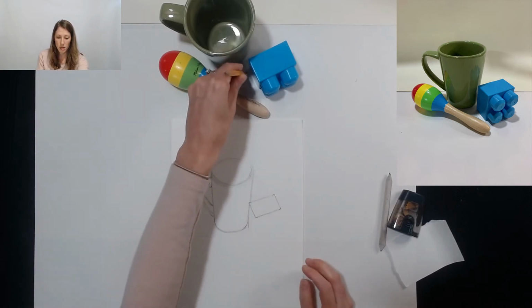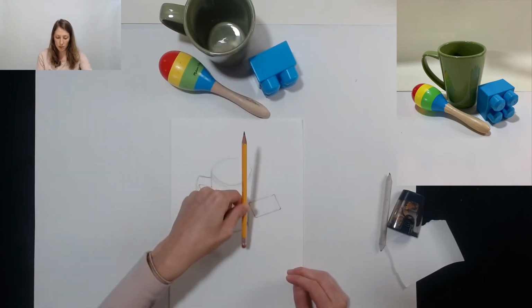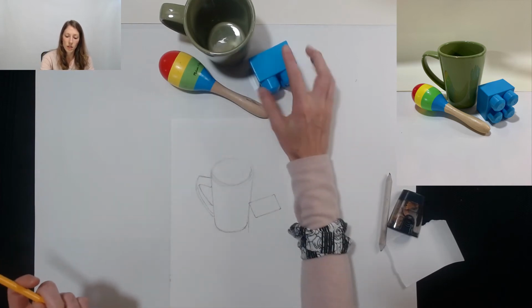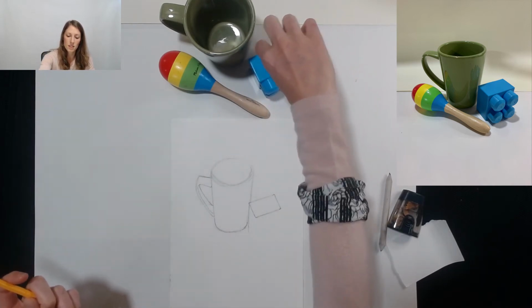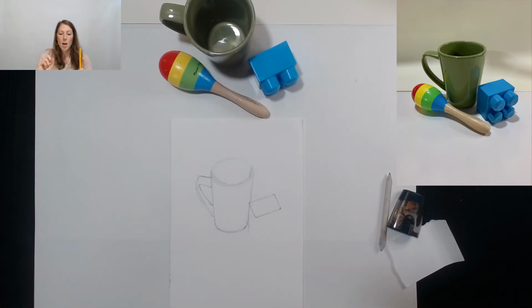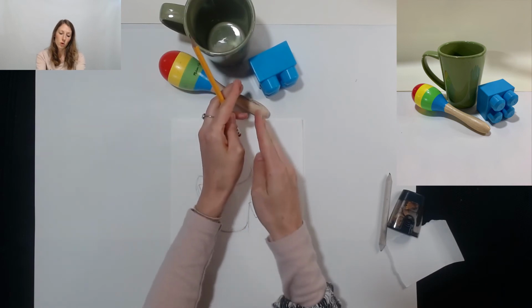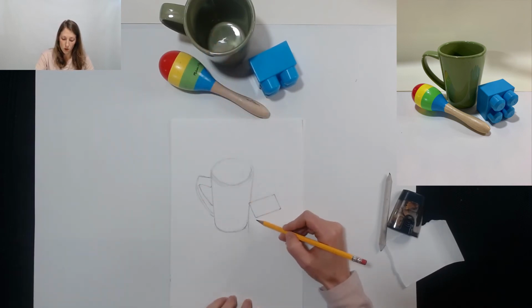Looking at this edge, this is the farther edge that's back. Using my pencil again, it's going to come straight down. Now, we also know that the thickness of this is exactly the same here, but in your perspective, it may be foreshortened, okay, because this is the way the objects turn.